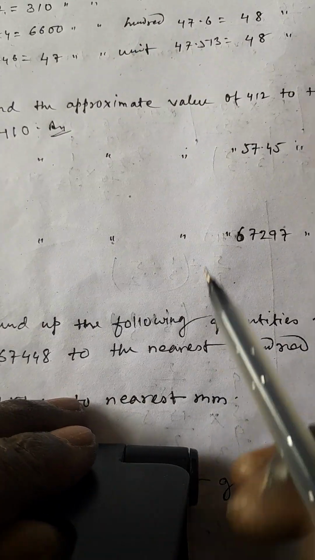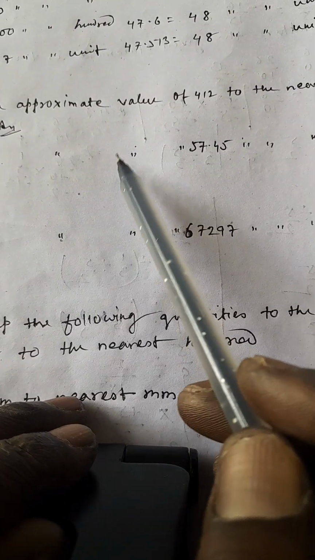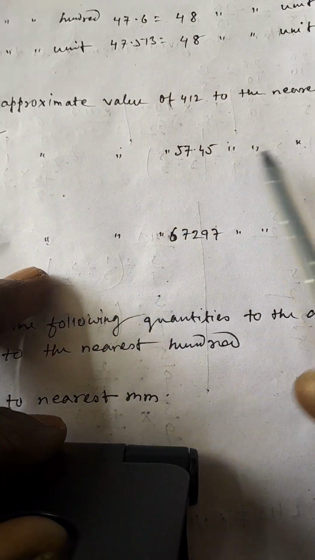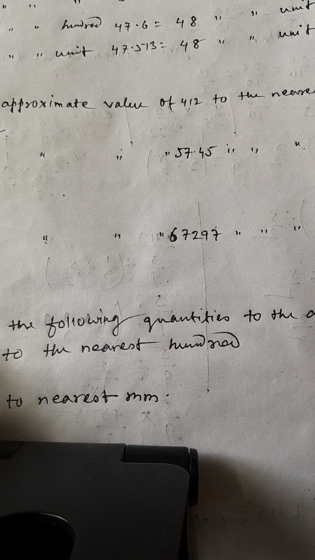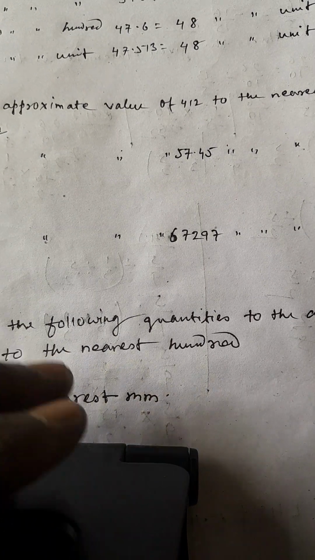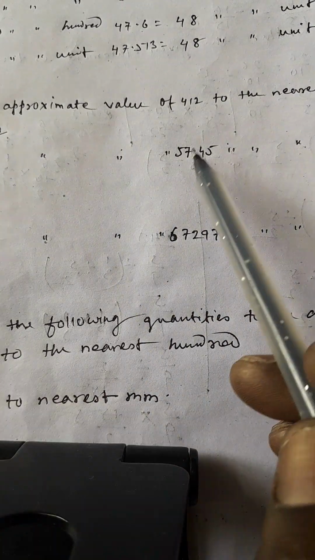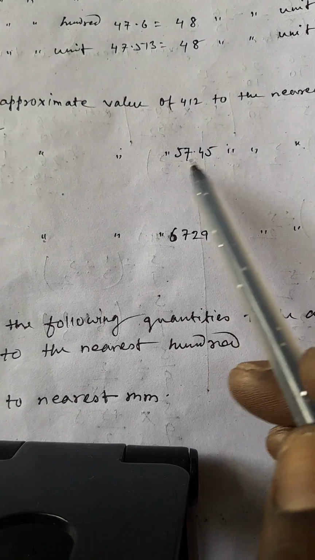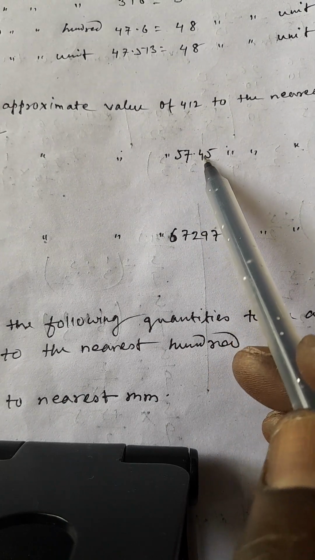In the same way, the next question is, find the approximate value of 57.45 in unit place. This is question number 3. So what is the unit place? The unit place is 57. Again, before the unit place, the required number given there is 4.